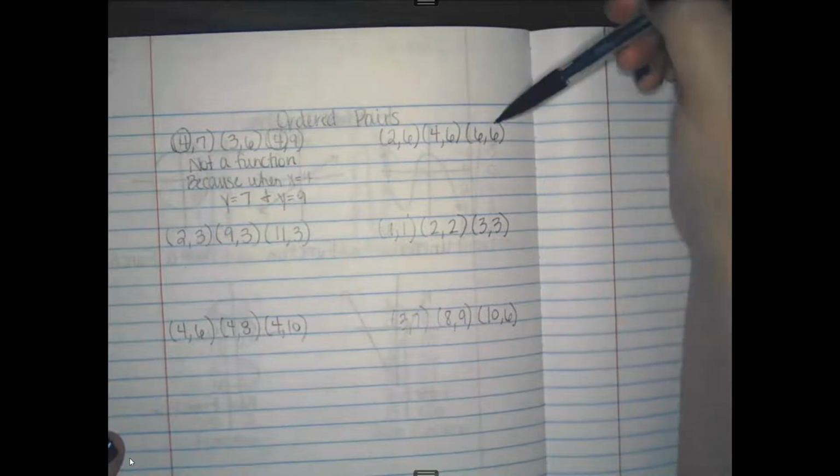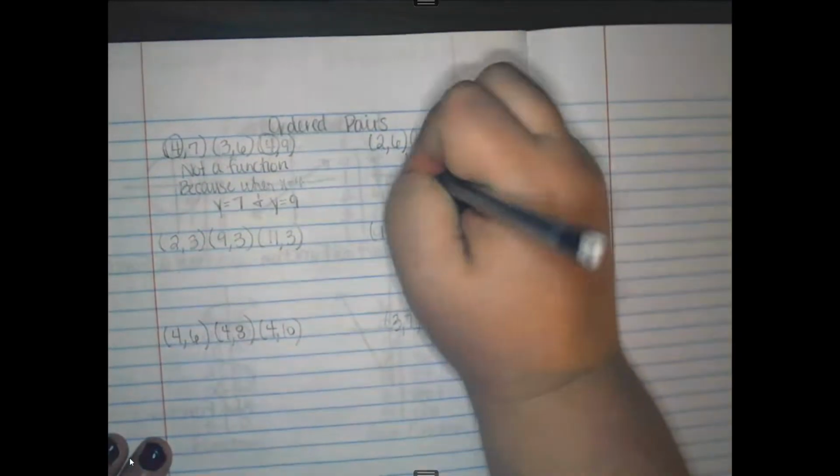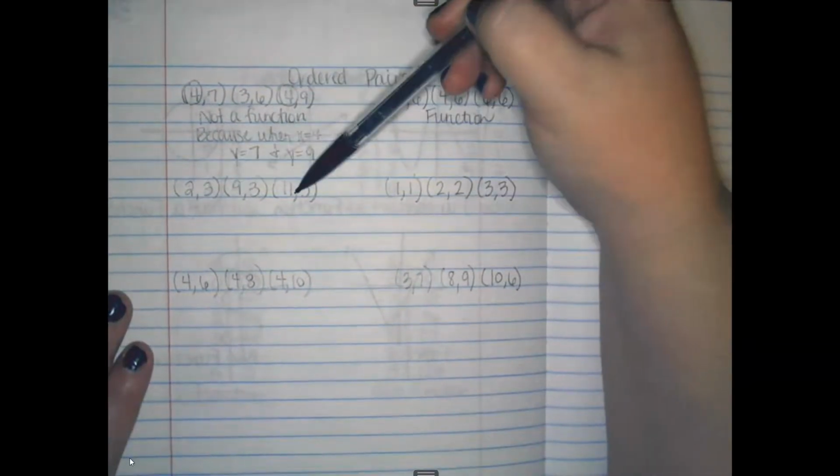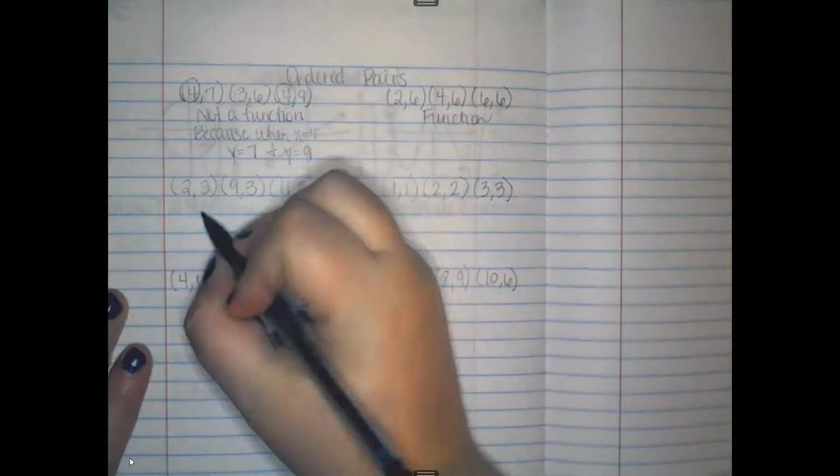Alright, let's look at the next one. When x is 2, I don't have any other 2s. That's good. When x is 4, I don't have another 4. And when x is 6. Now I can see my y's are repeated, and that's okay. I can have multiple y's. I can't have the multiple x, so this is a function. Let's look at the next one. X is 2, x is 9, x is 11. That is a function.